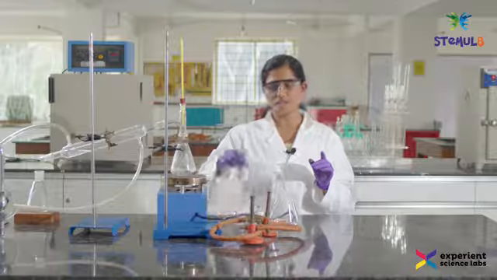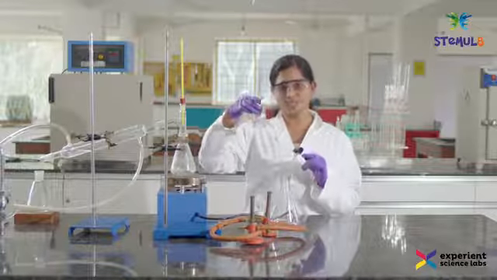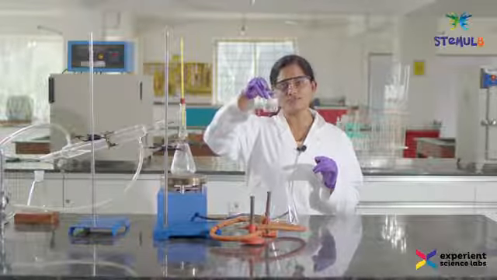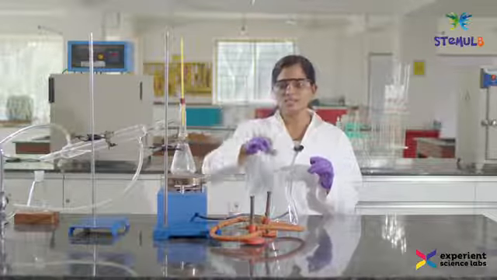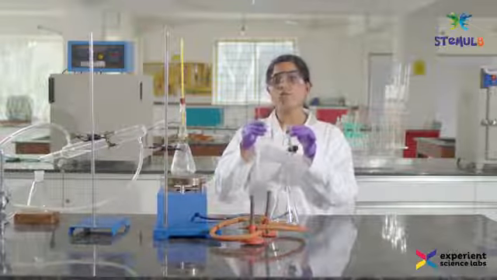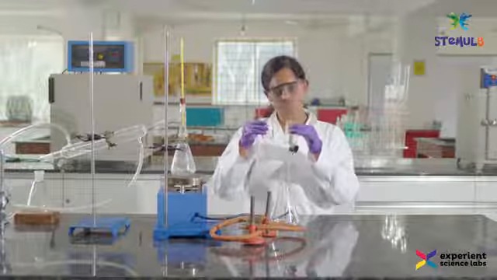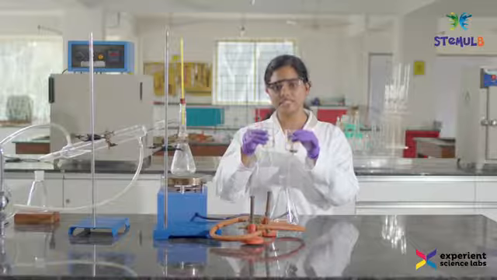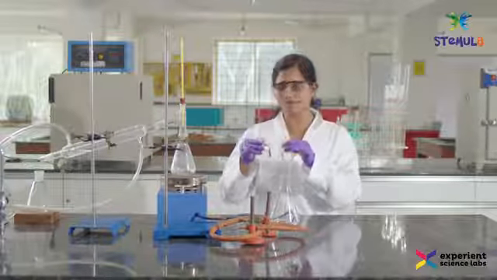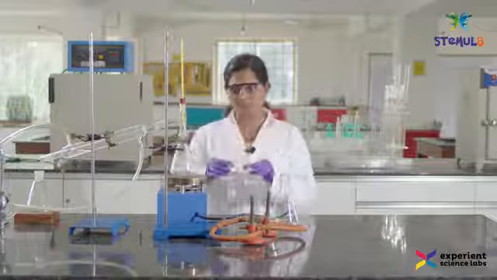So here I have 50 ml of water taken in this beaker and this is ethanol, around 50 ml, in this beaker. I'm going to mix both of them together and we are going to get a homogeneous mixture which just cannot be separated easily. So we are going to do it with the help of fractional distillation.